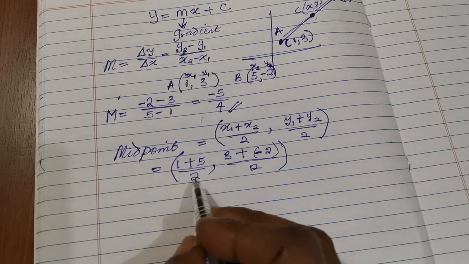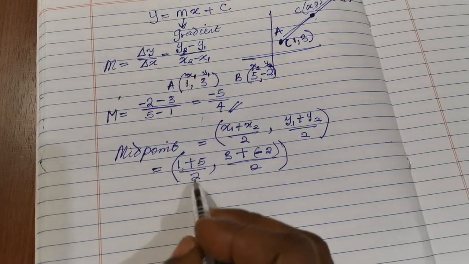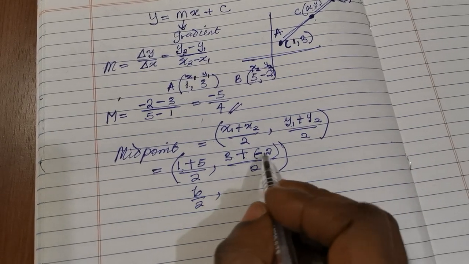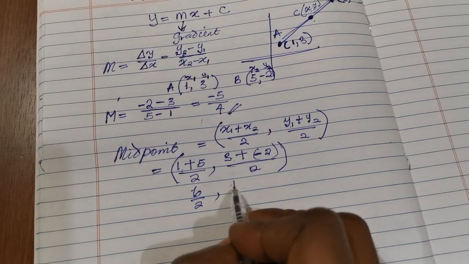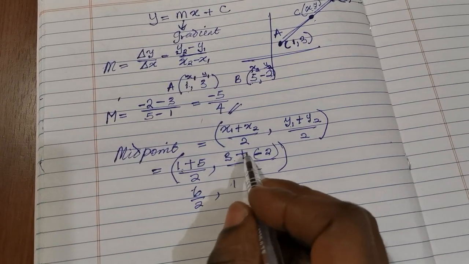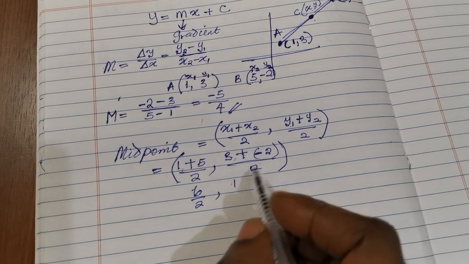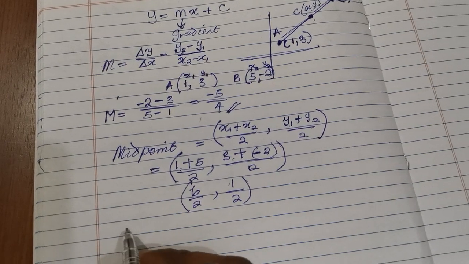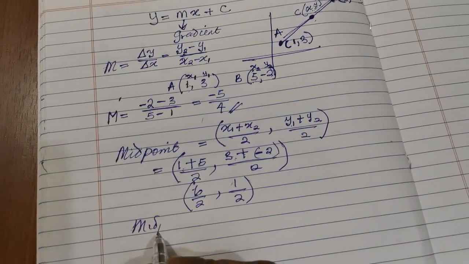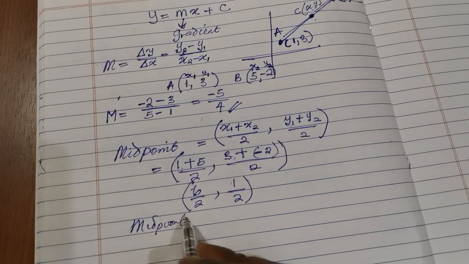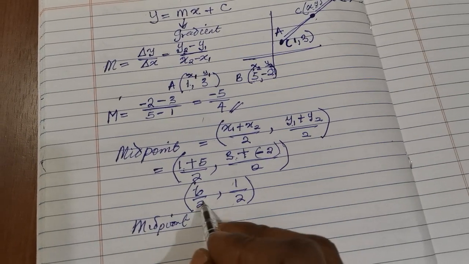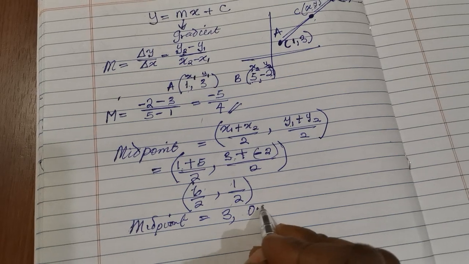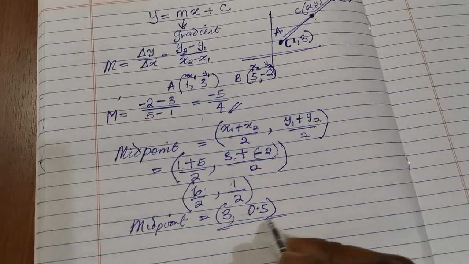This gives me 1 plus 5 is 6 over 2, and 3 plus minus 2 is 1 over 2. Therefore the midpoint gives me 3 and 0.5. So this gives me the midpoint.